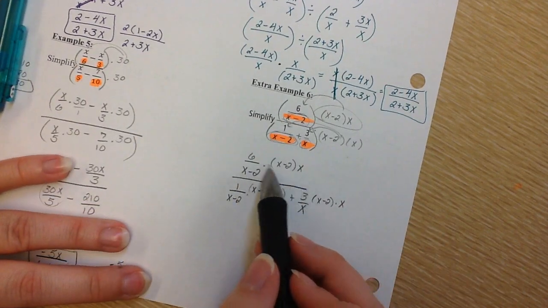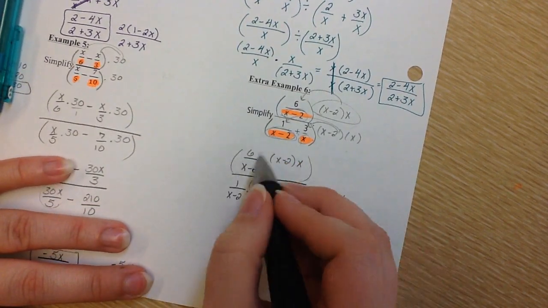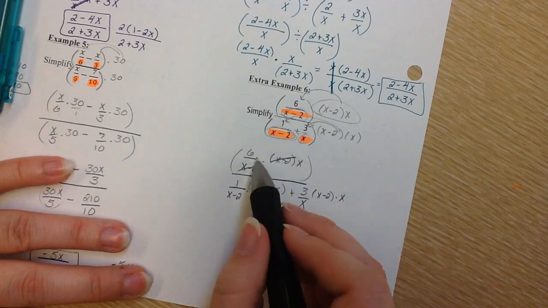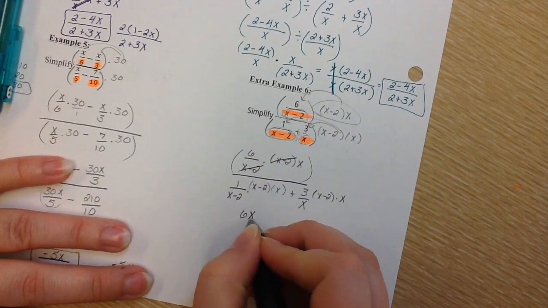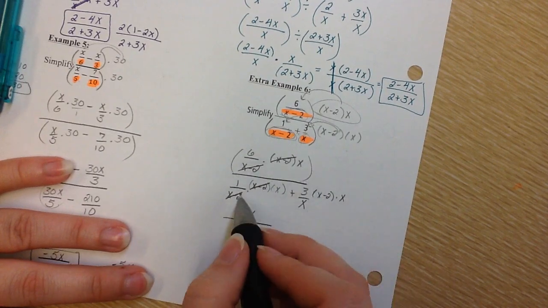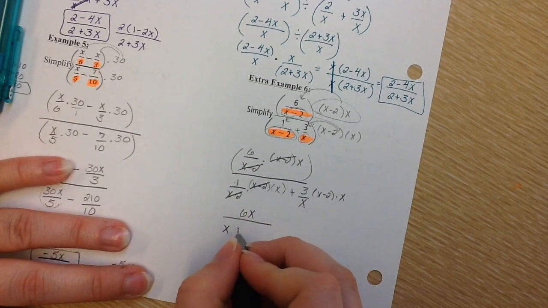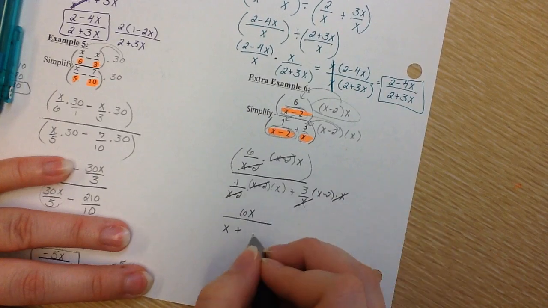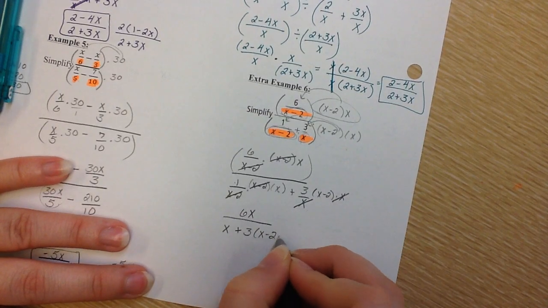Okay, now here we can simplify this numerator. These x minus 2's will divide out. I'm left with just 6x, all over. Here these x minus 2's will cancel out. I'm left with 1 times x. Here these x's cancel. I'm left with 3 times x minus 2.